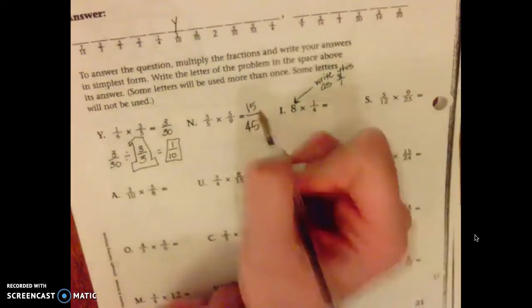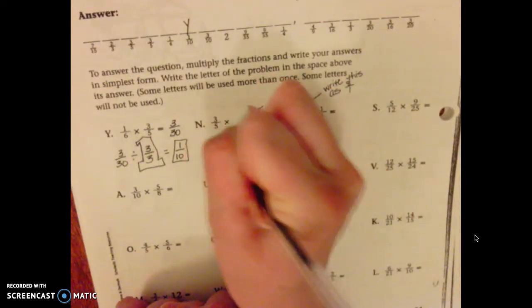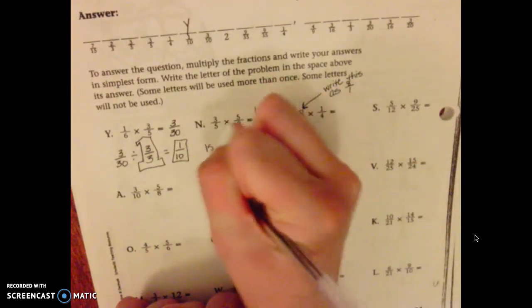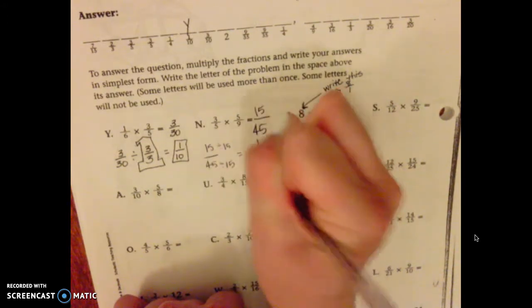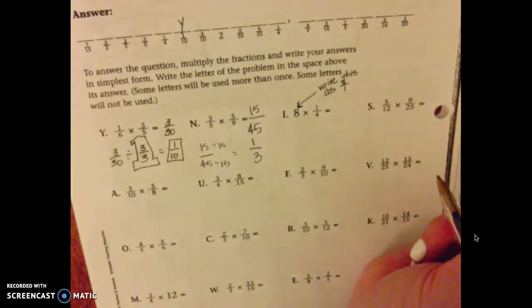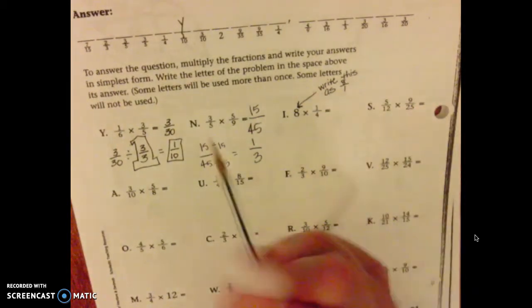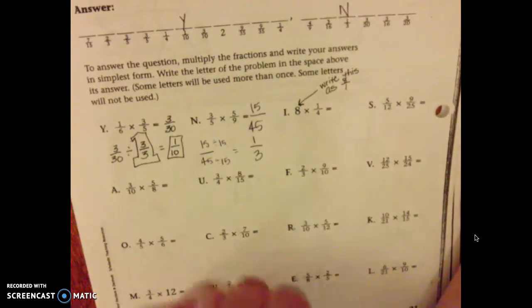And the biggest number that goes into 15 and 45 is 15. So I'm going to do 15 divided by 15, 45 divided by 15, and that's going to give me 1/3. So 1/3 is my final answer. And I'm going to look at the top. There it is. 1/3 is N.